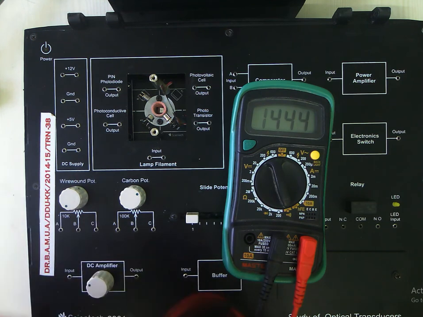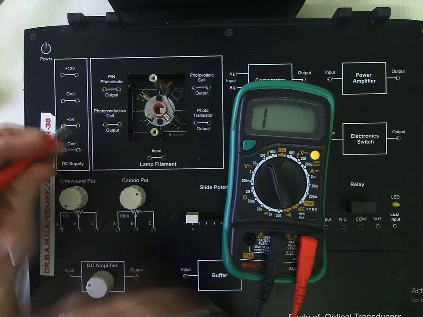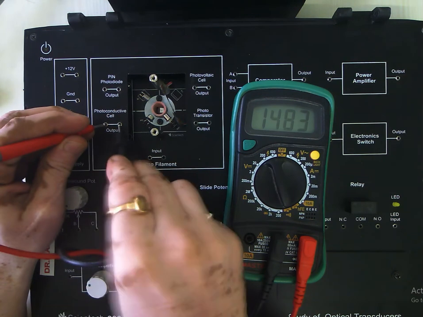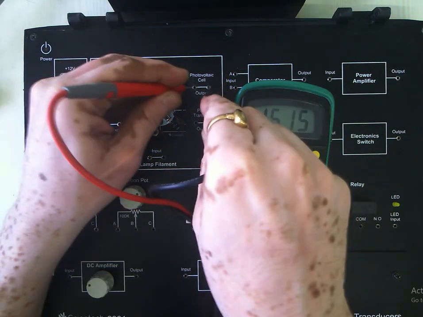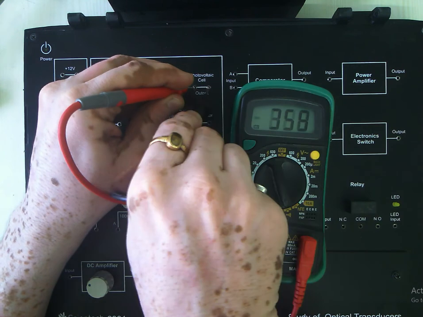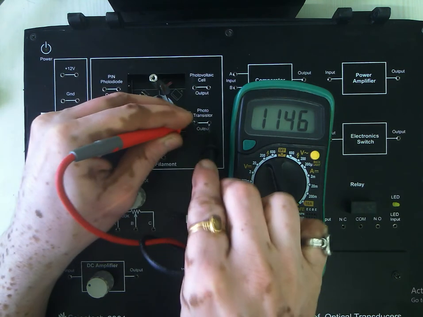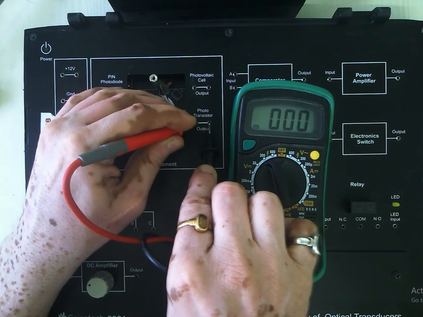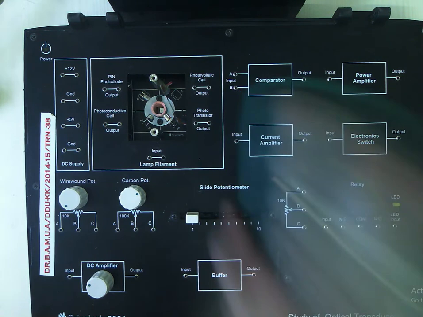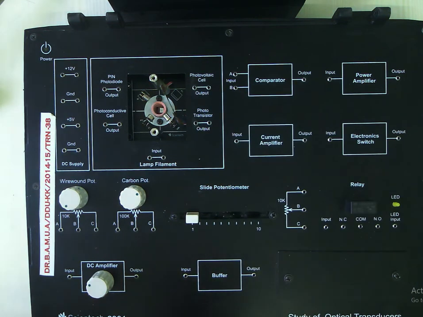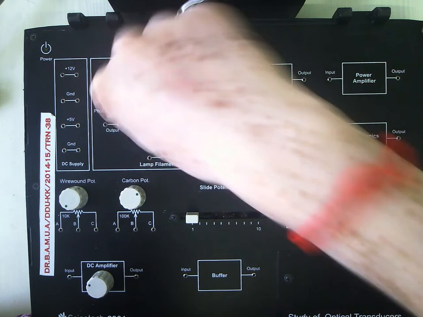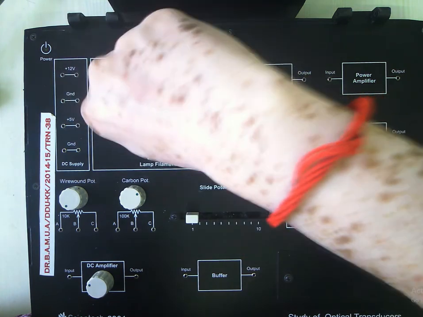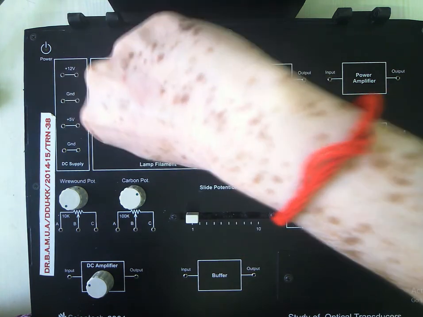You can see that I am in the continuity mode, and they are connected and connected. So I hope you are very clear with the constructional features or the connections of the sensors.